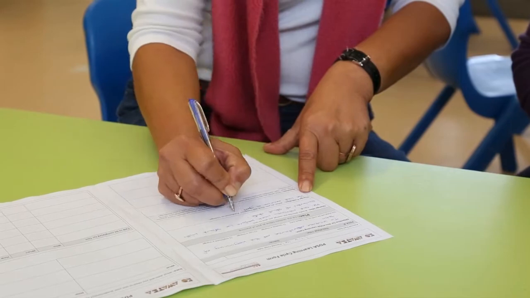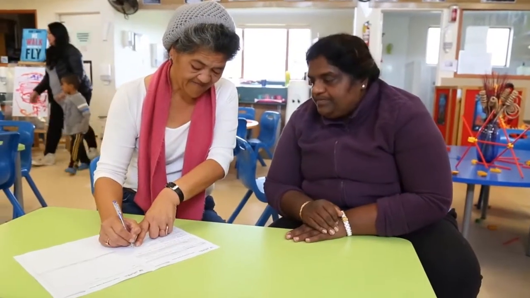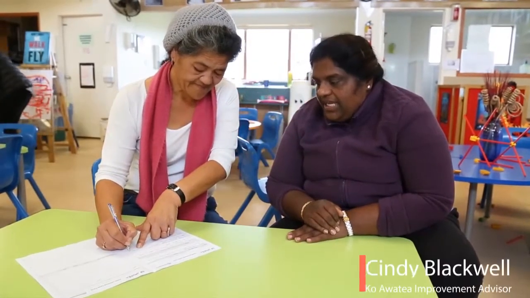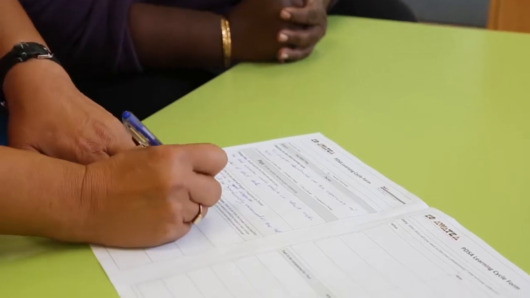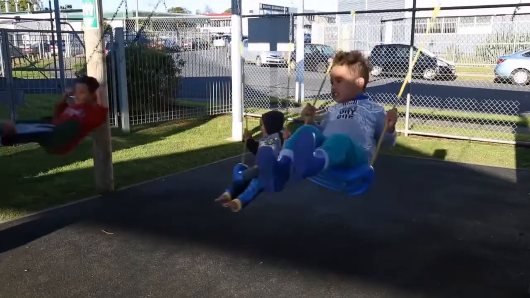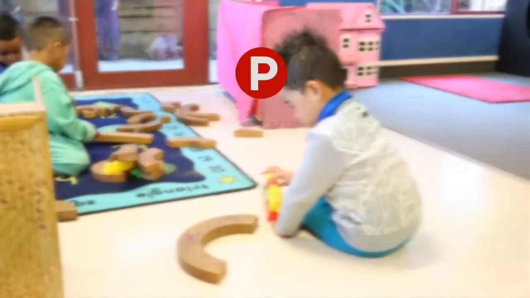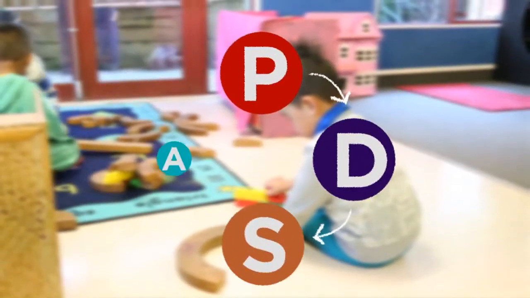PDSA is a learning cycle. It's an iterative, four-stage problem-solving model that can be used for testing a change, or improving a process, or implementing change. When we do a PDSA, we set an objective for what we're trying to test, what we want to achieve. We then plan, do, study, and act.